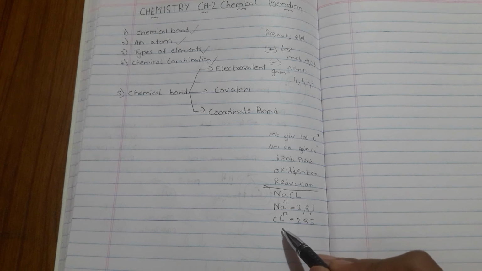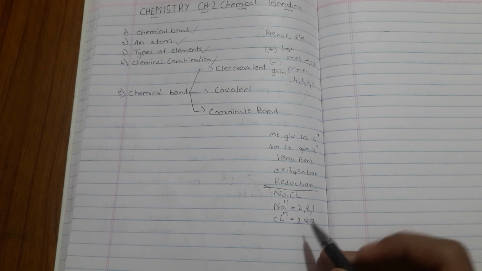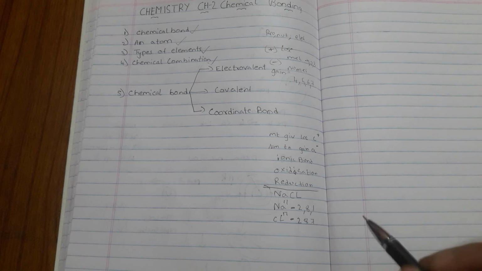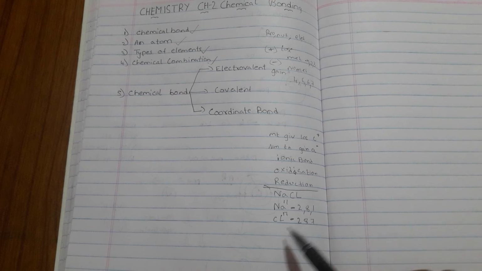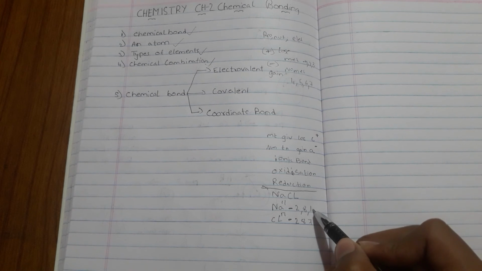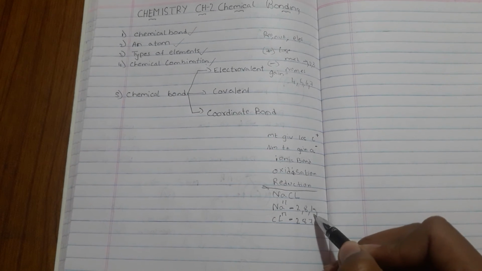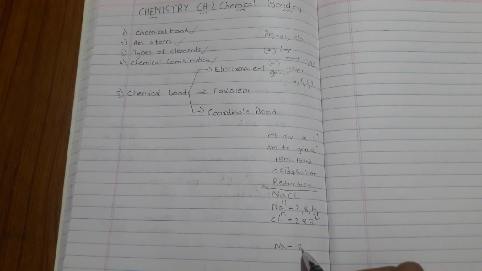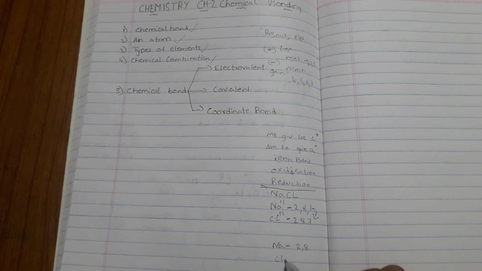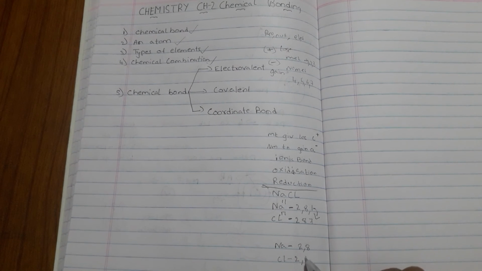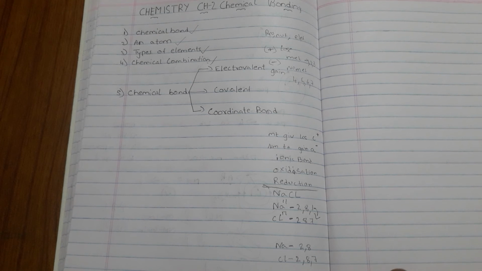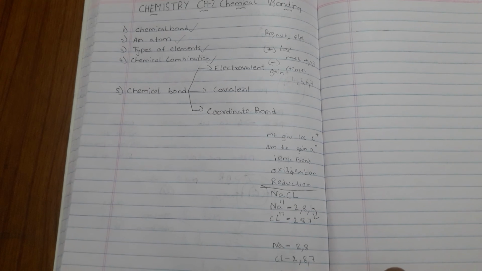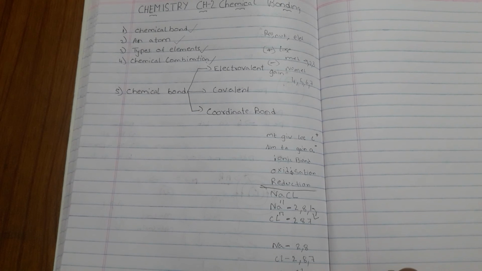Now the nearest noble gas of chlorine is argon. So it needs to gain one electron to get a stable configuration. So Na gives one electron to Cl. So Na becomes 2, 8 and Cl becomes 2, 8, 8. So a chemical bond called NaCl is formed.